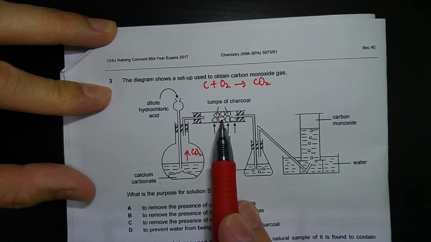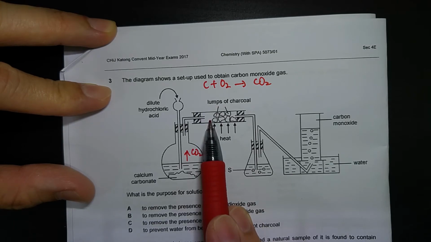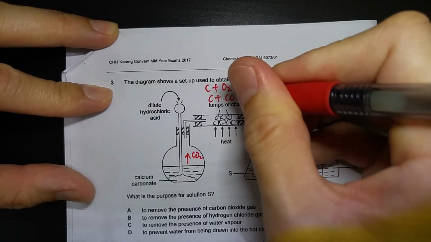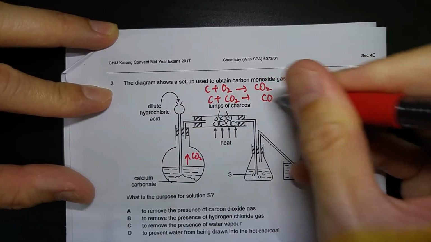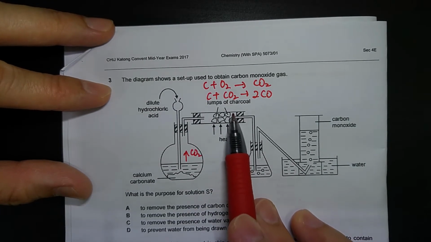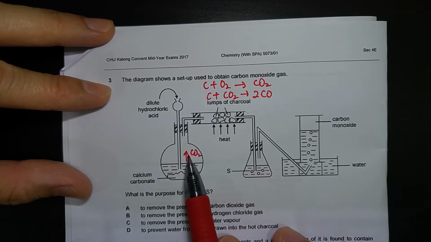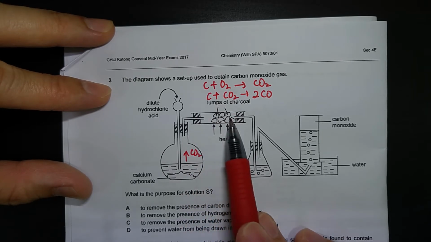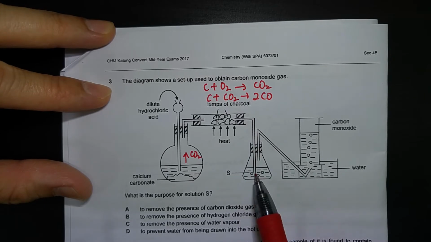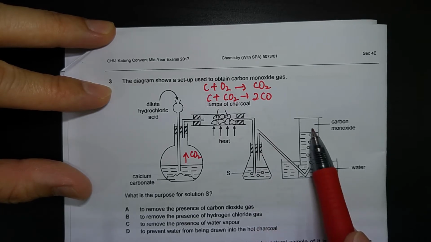Now the oxygen inside will run out slowly. When the oxygen runs out, the charcoal will still be burning. So the charcoal will react with the carbon dioxide to form carbon monoxide. Eventually there'll be a lot of carbon monoxide being produced here. Some carbon dioxide will be able to sneak through the charcoal without reacting with it. So there'll be carbon monoxide going into solution S, and carbon dioxide going into solution S as well.